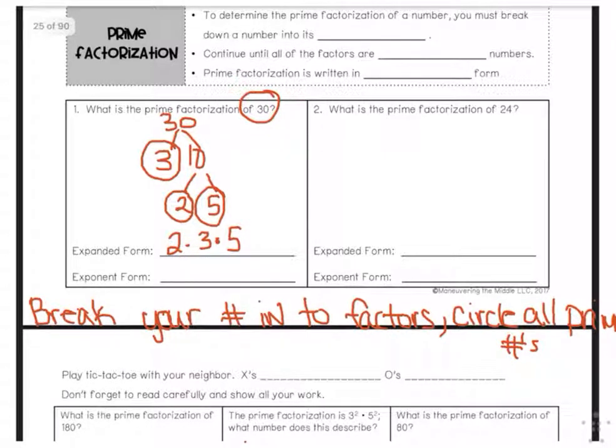The reason why this works is because if we would actually multiply this out, 2 times 3 times 5, well, 2 times 3 is 6. And then 6 times 5 is 30, so it works. But we need to make sure we put it in exponent form, considering that we don't have any base numbers that repeat. The exponent form looks the same as the expanded form.